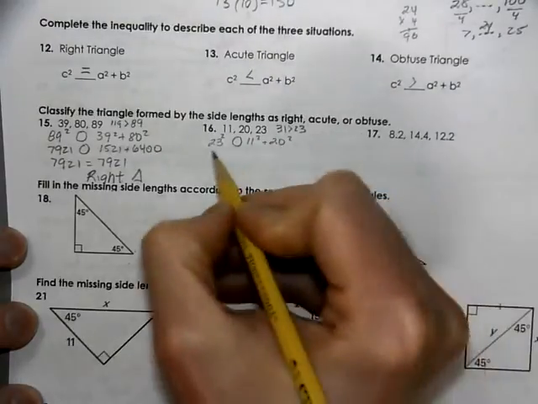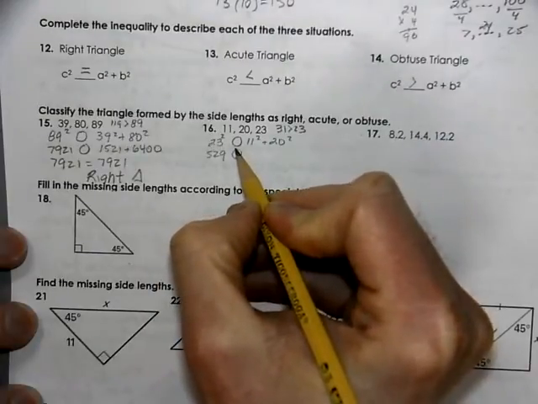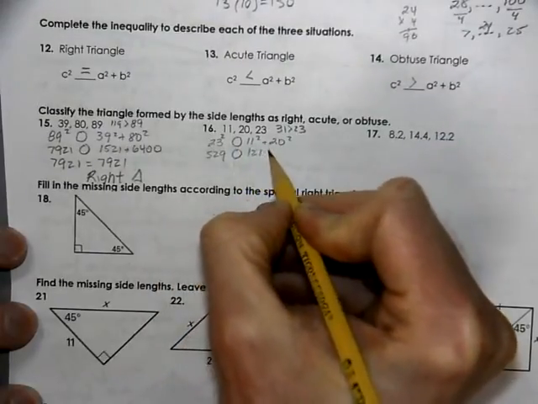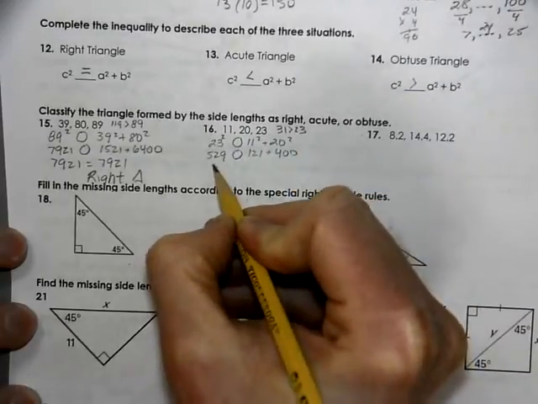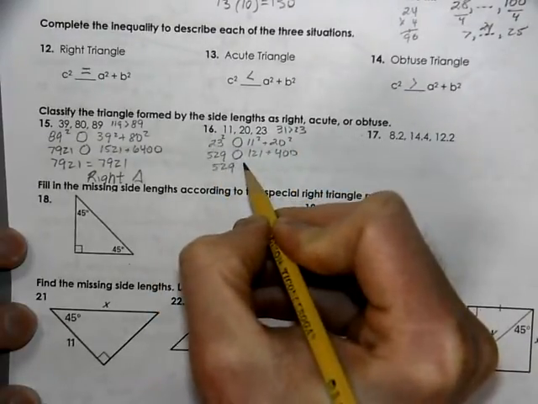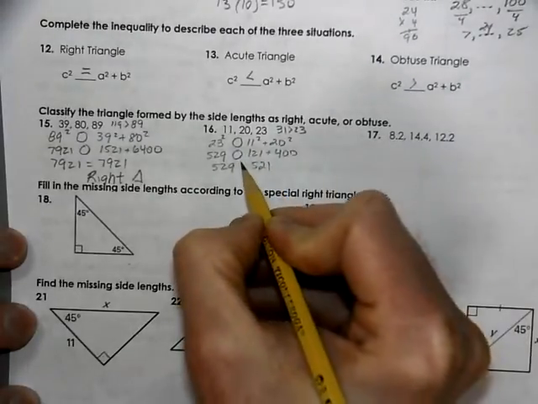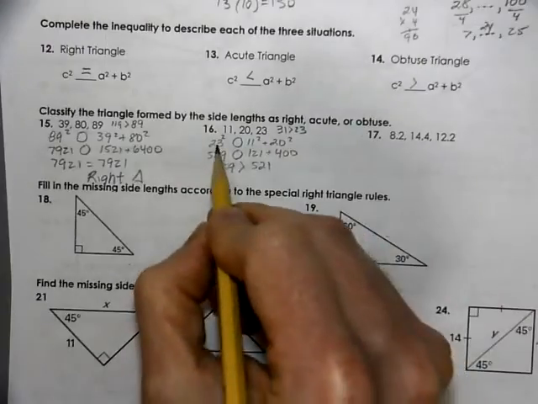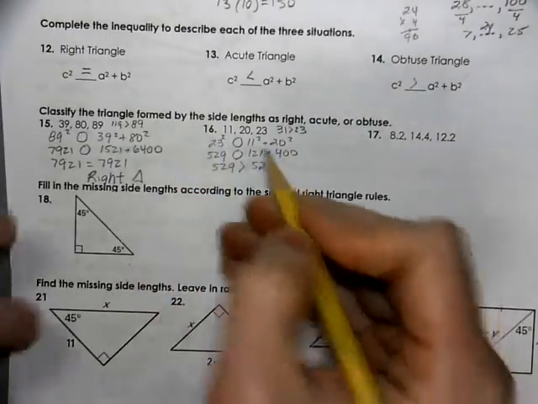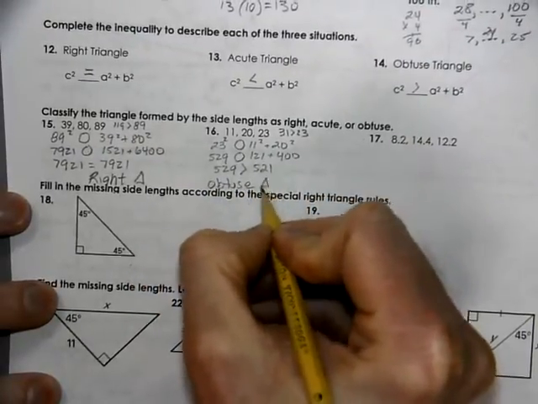So 23 squared is 529, and we're going to compare that with 11 squared and 20 squared. So 529 and 521. 529 is truly bigger, so since the largest side squared is larger, we know that this is an obtuse triangle.